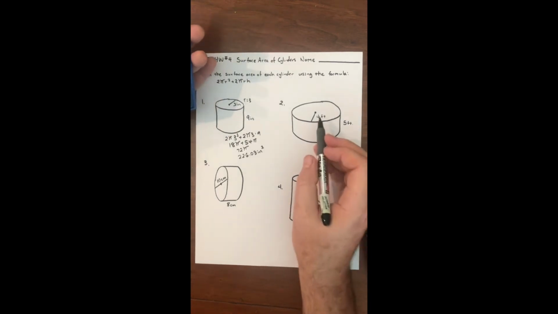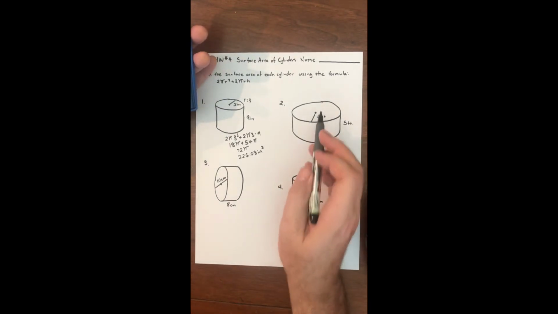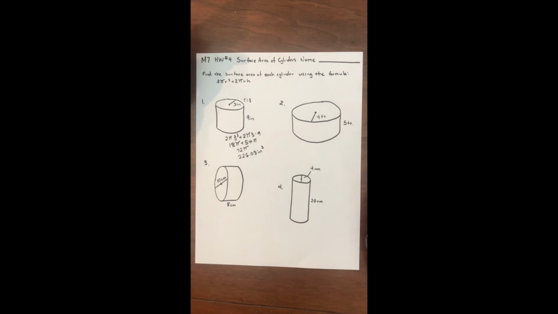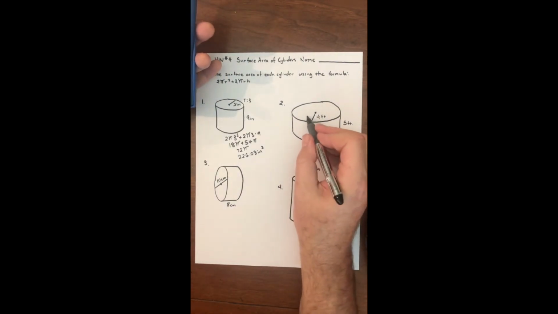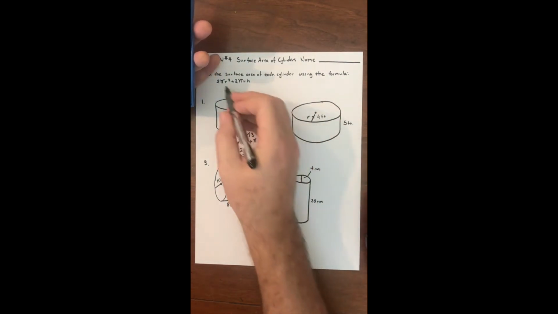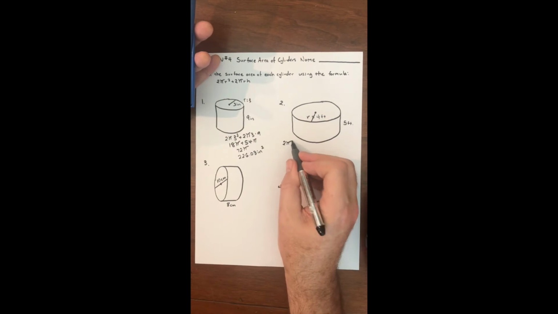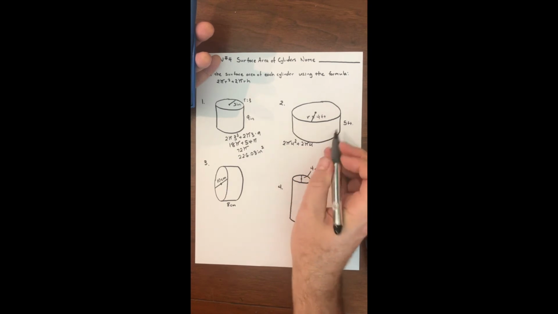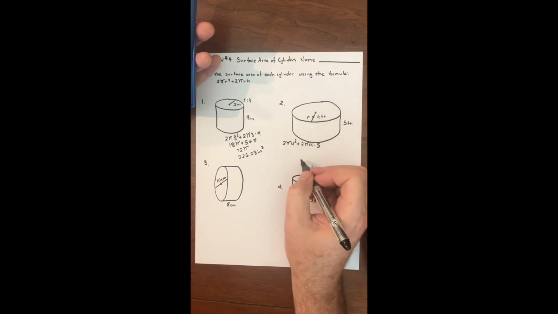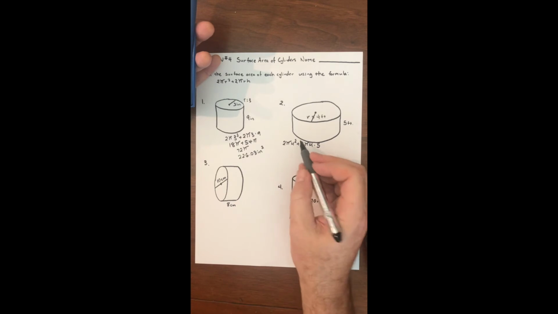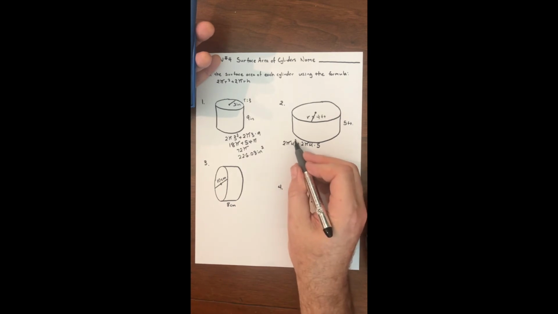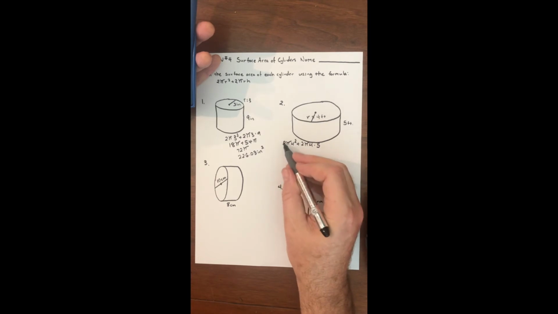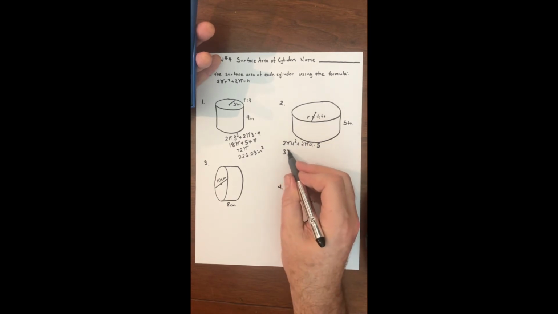Okay, moving on to this guy over here. Number 2, first thing I check, I have a radius of 4. So the radius was given, we're good. So it's 2 pi, the radius 4 squared, plus 2 pi, the radius of 4 again, times that height of 5. So over here I have 4 squared, which is 4 times 4, and that's 16. 16 times 2, I know, is 32.